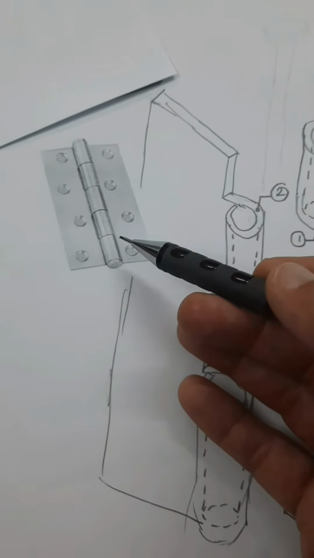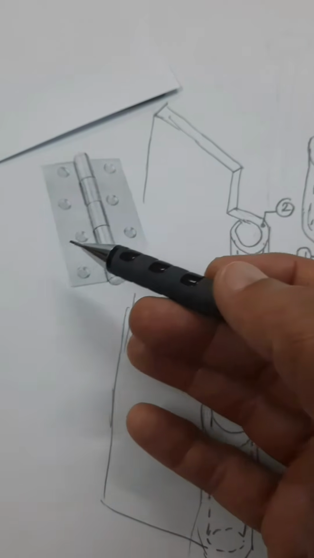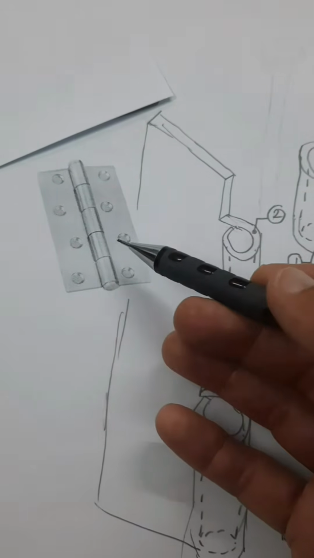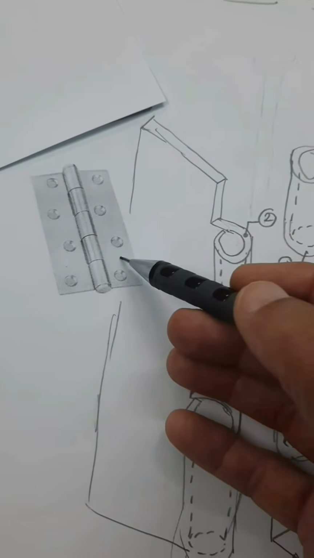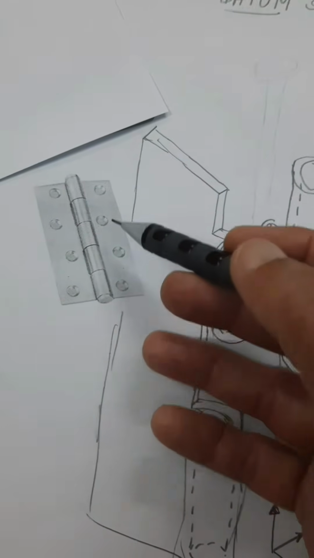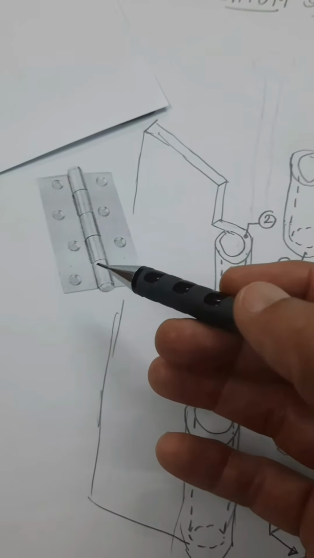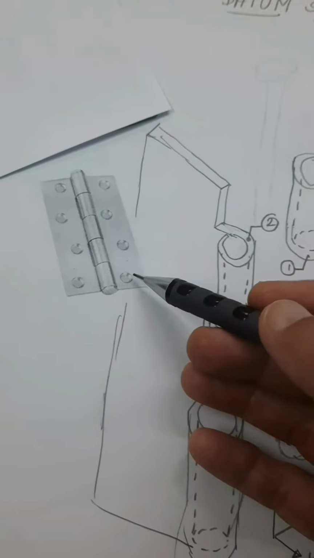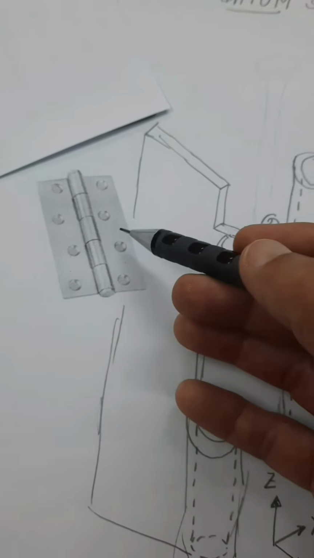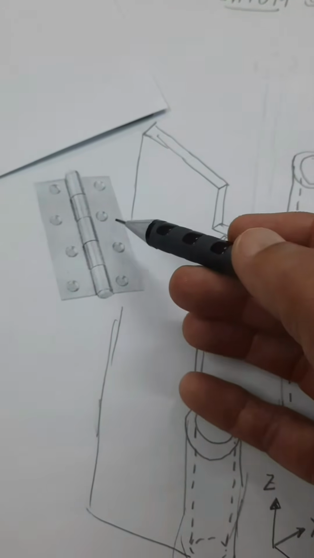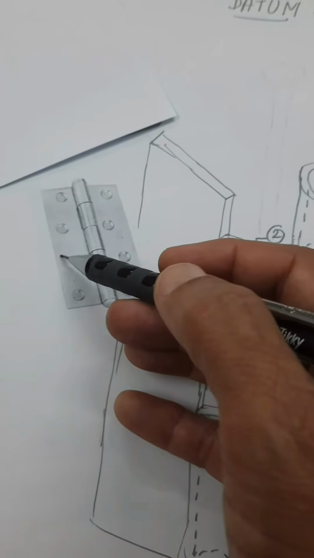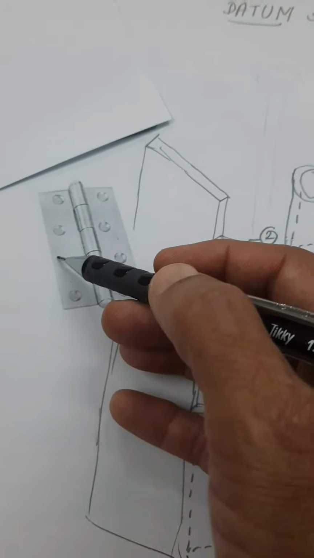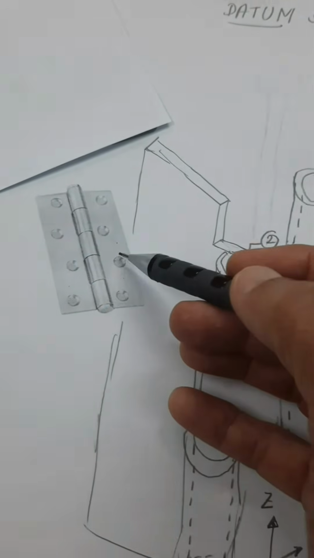So this door hinge has 3 parts: the leaf 1, the leaf 2, and a pin at the center. For the proper functioning of this door hinge, the 5 degrees of freedom of one leaf with reference to the other leaf have to be constrained or arrested.